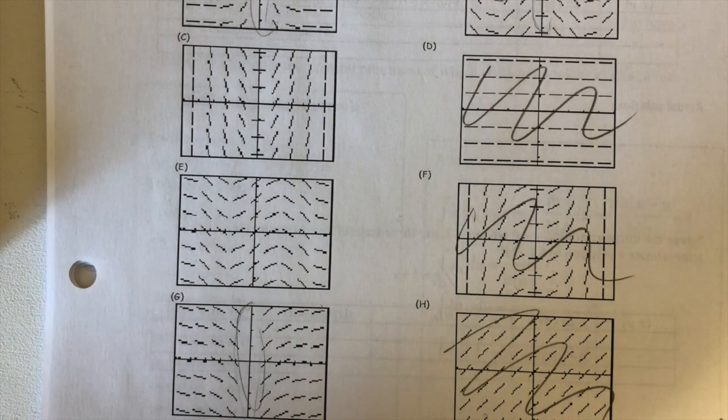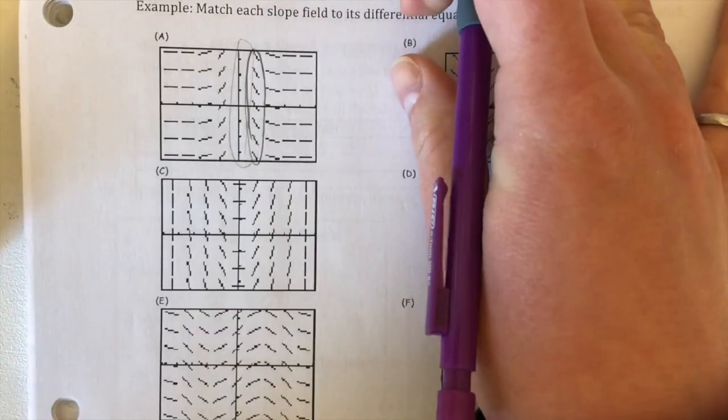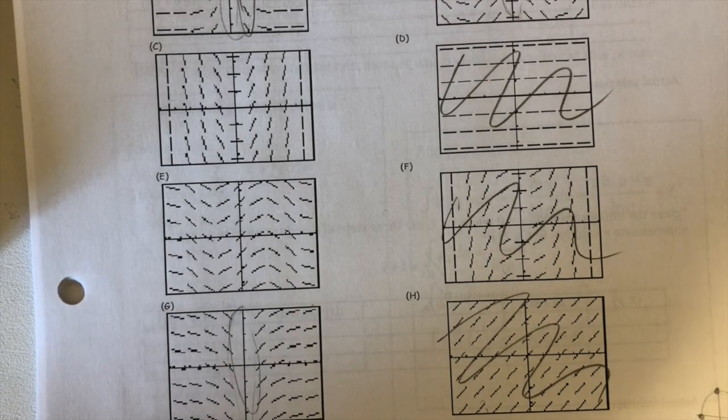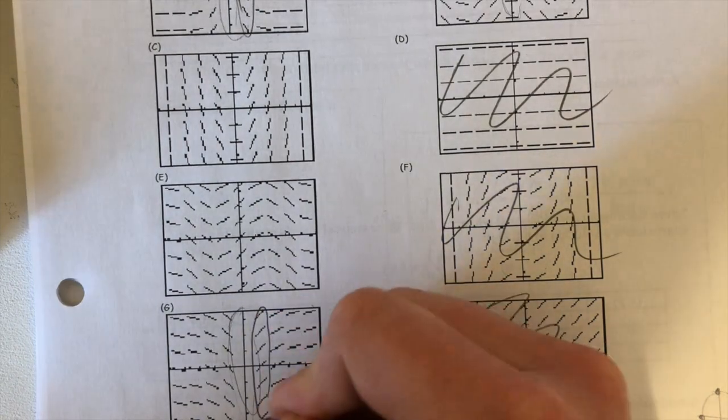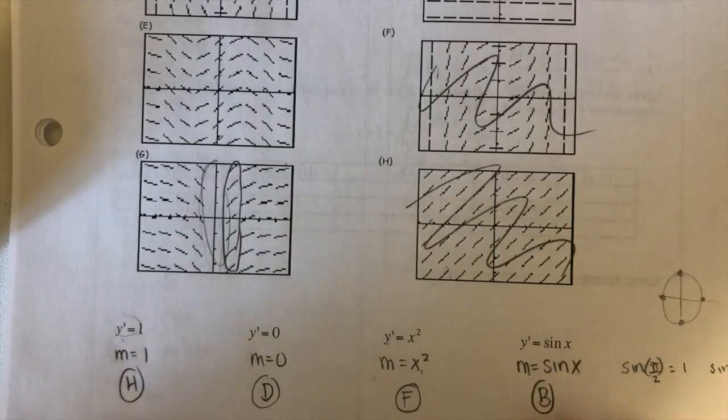If I plug a 1 in here, I'm going to get 1 cubed, which is 1, so negative 1 divided by 1, so negative 1. My slope is negative 1 at x equals 1. So because my slope is negative here in A, that means that this one has to be A. If I plugged a 1 in here, 1 divided by 1, this would give me the positive slope there. So this one is G, okay?